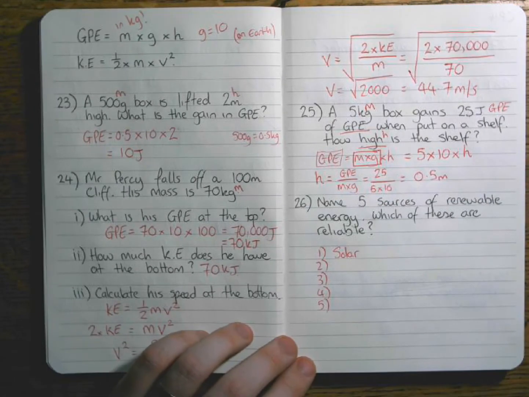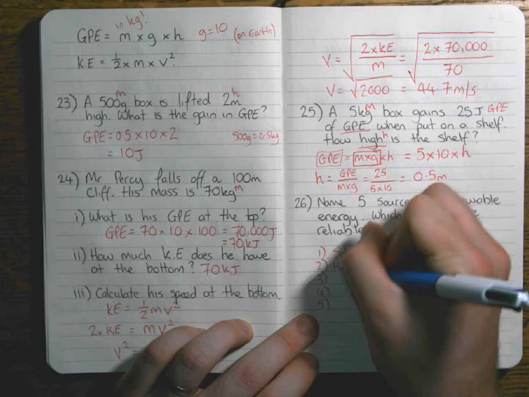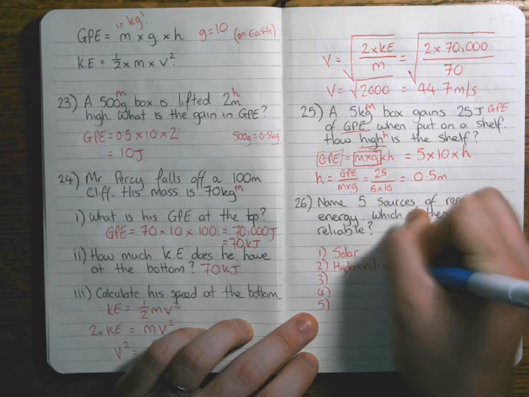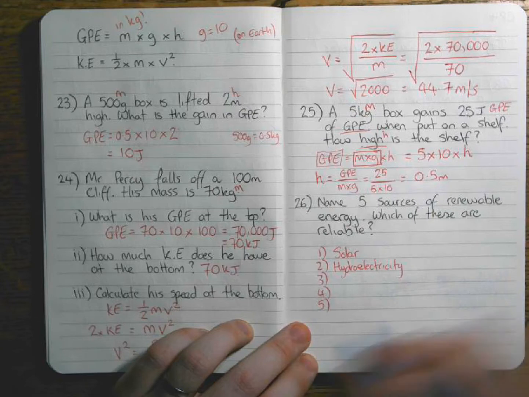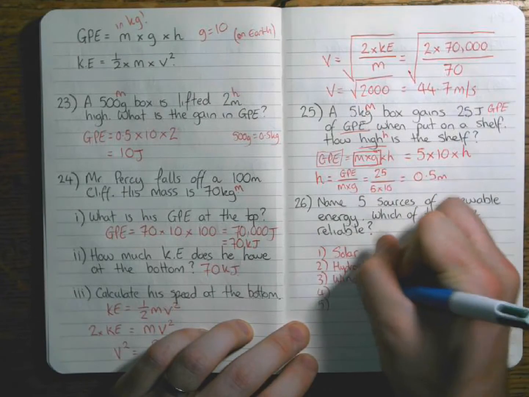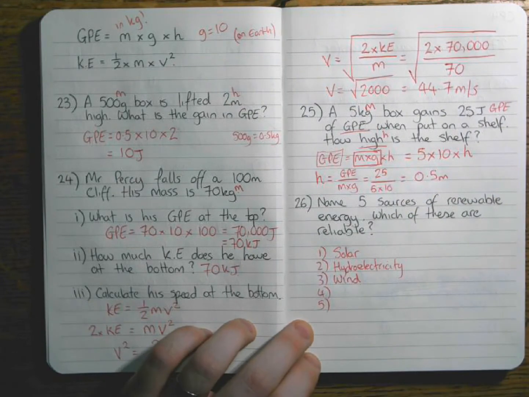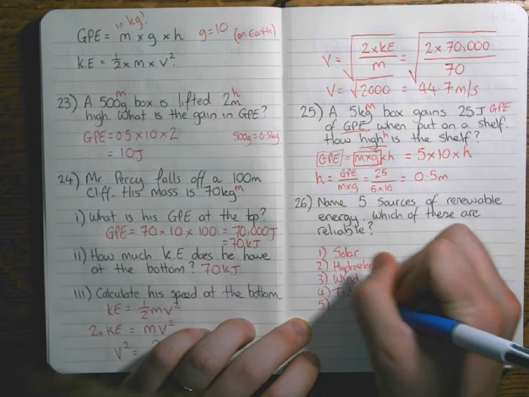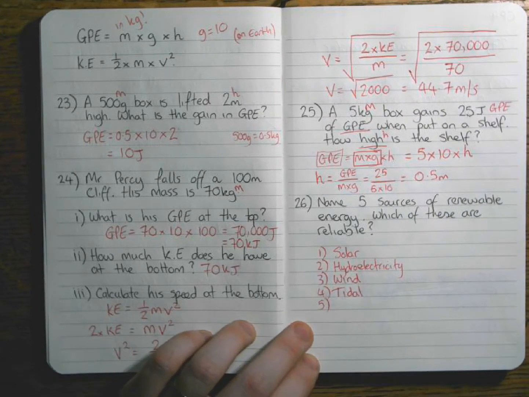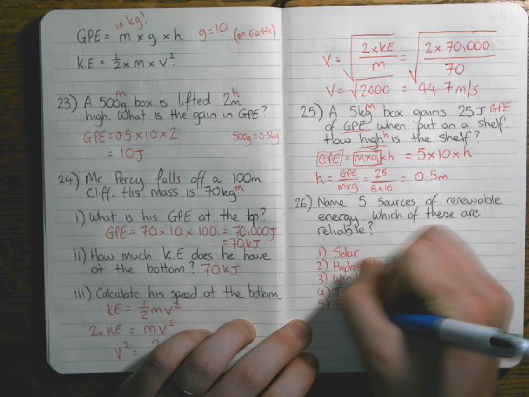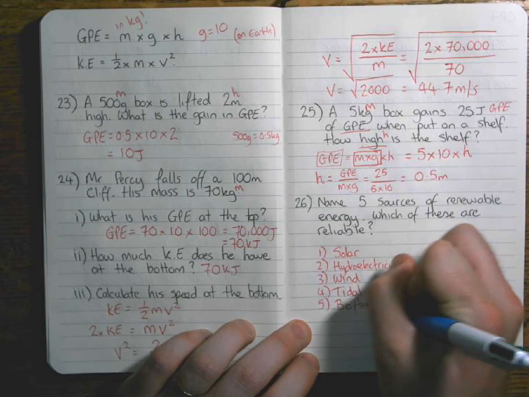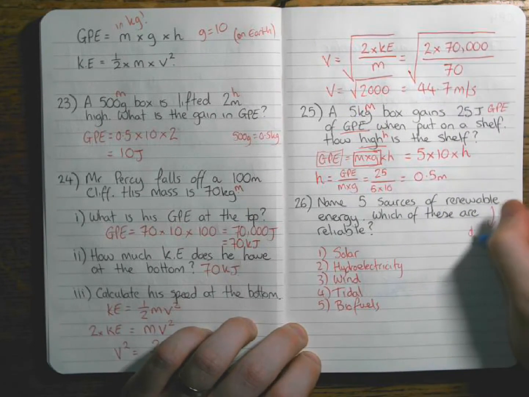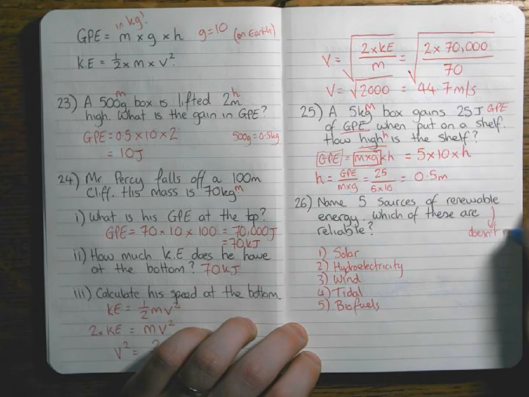First one is solar. Second one is hydroelectricity. The third one is wind, for wind turbines. We've also got tidal power, and the last one is biofuels. What does it mean if it's renewable? It means it doesn't run out.